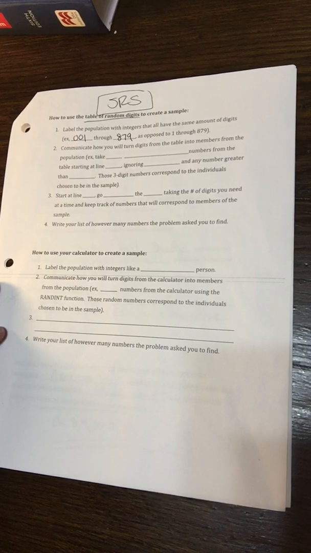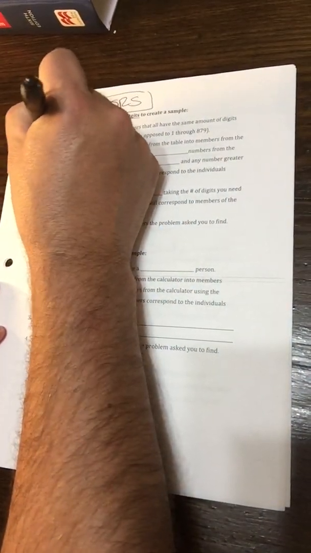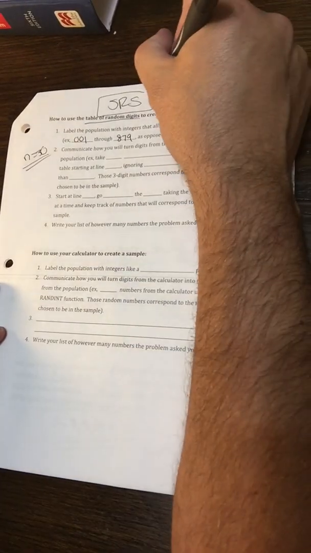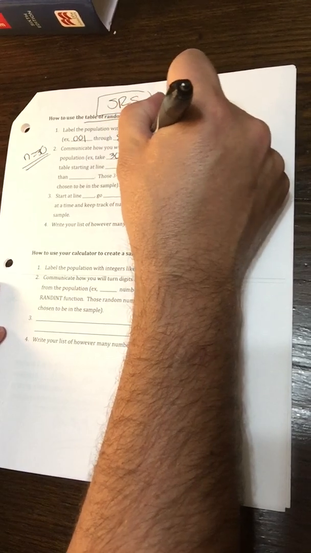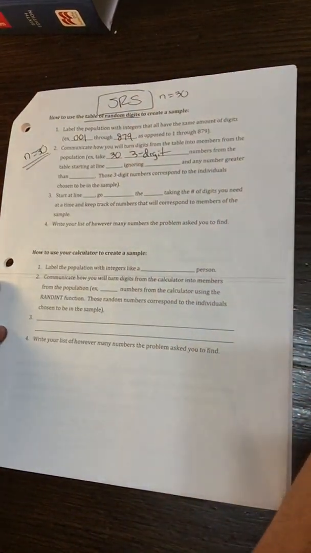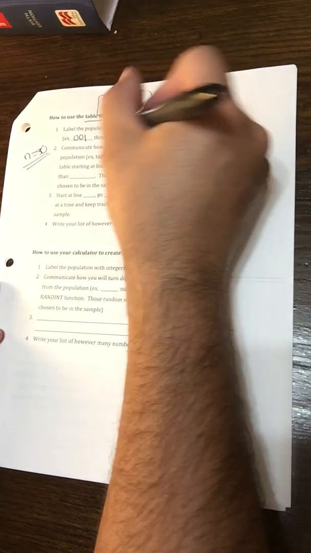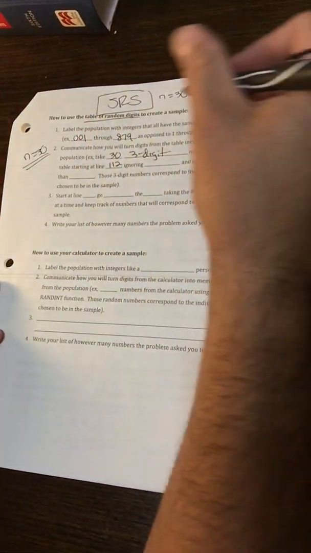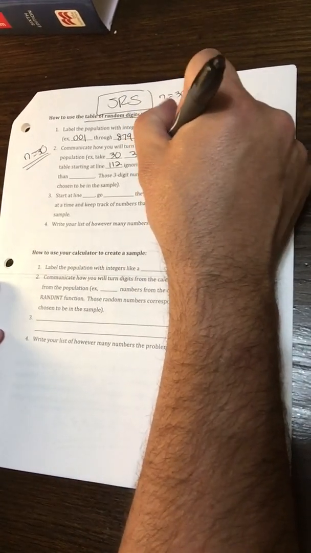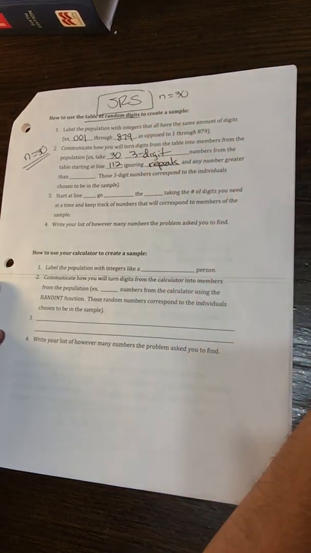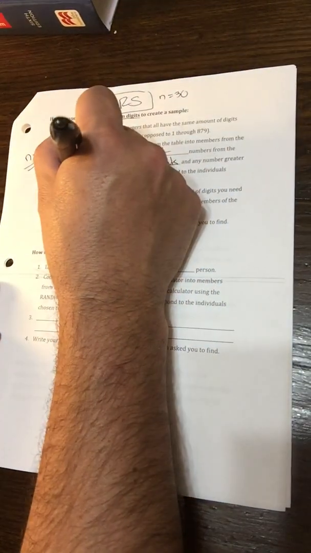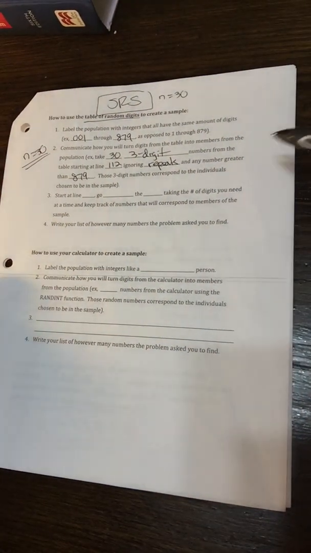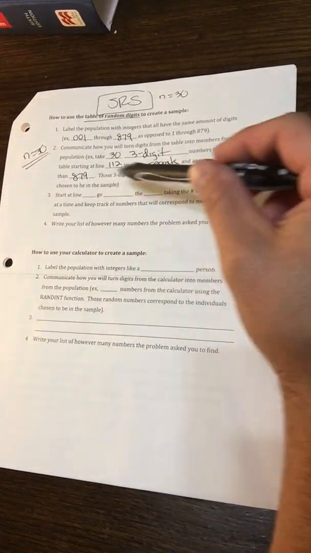Number two, communicate how you'll turn the digits from the table into members from the population. So I would say something like this: if I'm going for n equals 30, an SRS with n equals 30, I would take 30 three-digit numbers from the table, starting at line, I'll just make something up, line 112, ignoring repeats because I don't want to pick somebody twice to be part of my survey, and any number greater than 879. Those three-digit numbers correspond to the individuals chosen to be in the sample.